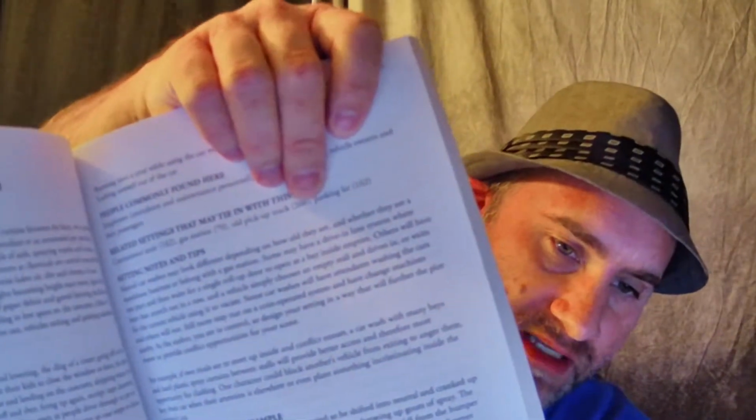So, you get the idea. It also has people commonly found here. So you have your employees, car wash manager, vehicle owners, and passengers. And then you have the related settings that may tie in with this one. This is the section where they give you references to other places. Now, it's worth noting that they will cross-reference both books here.